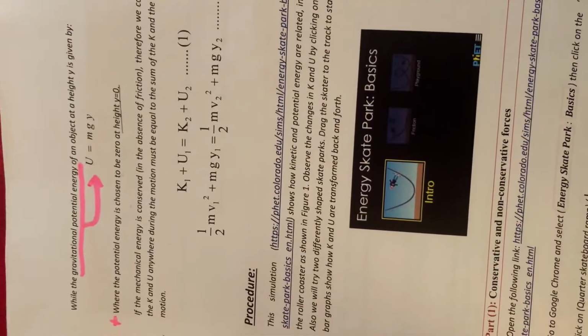So in the first part, I'll be calculating the mass, kinetic energy, potential energy, and mechanical energy with velocity. The formula for potential energy would be U equals mass times gravitational force times your height. And these are just the procedures that I will go through and show how you figure this out.